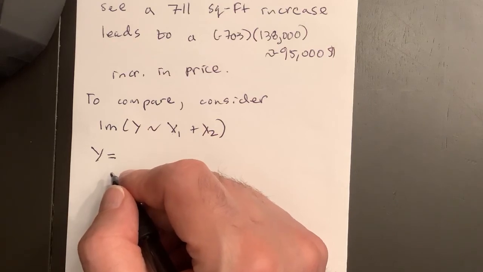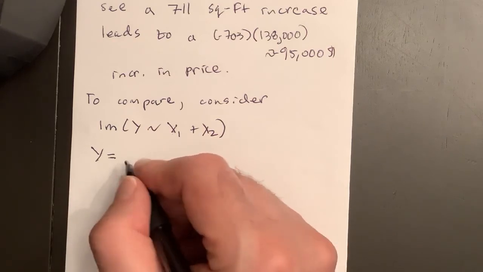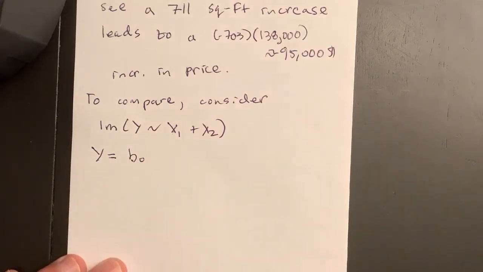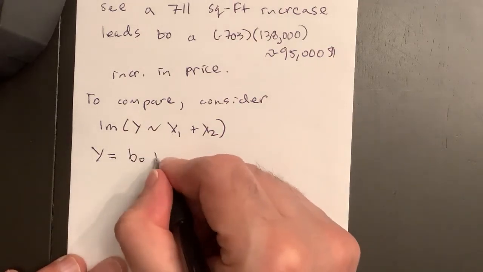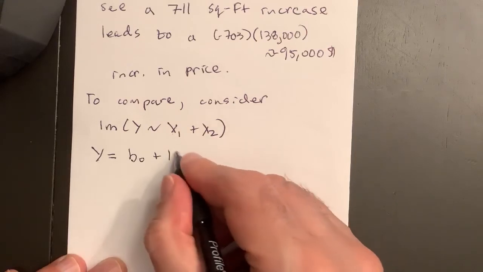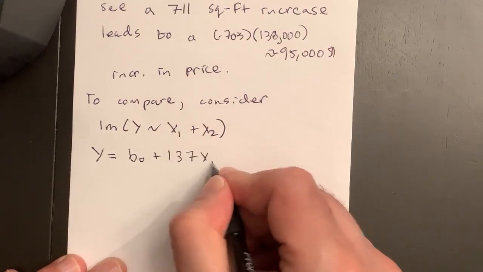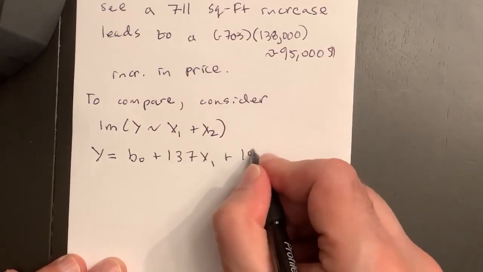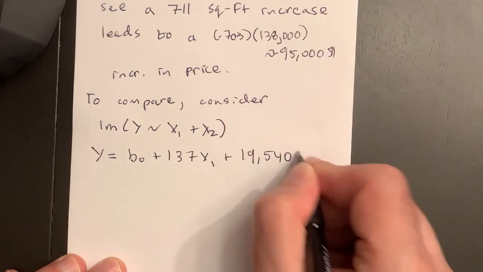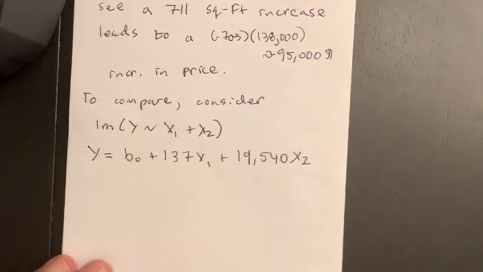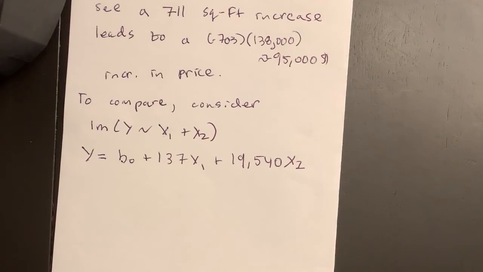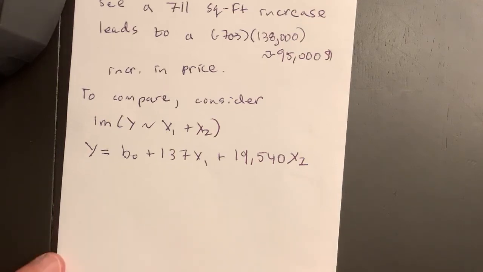I didn't do it. Well, I had some B0 here, but I didn't write it down. So I have plus, but it doesn't really matter for this. Plus 137 X1 plus 19540 X2. Okay, so I didn't compute B0, but that's not really relevant to the discussion right now.